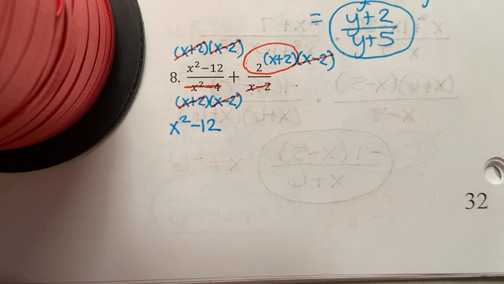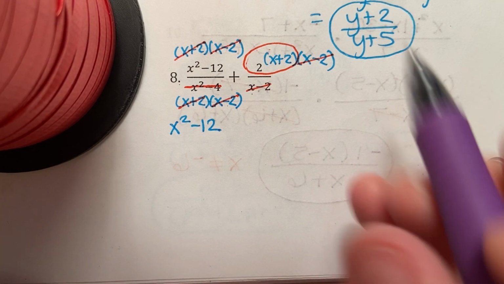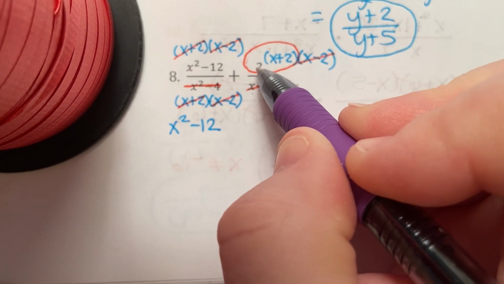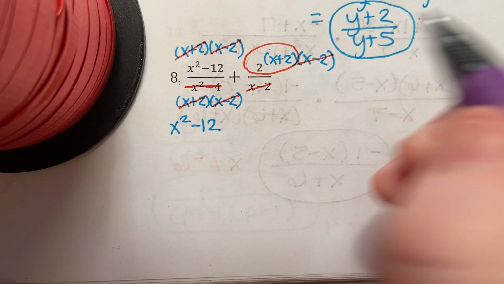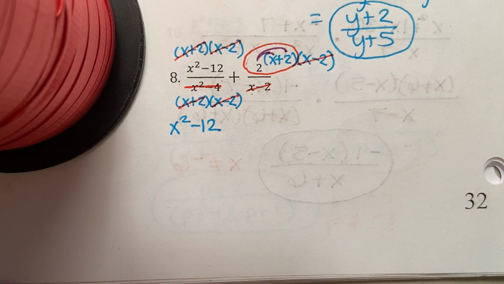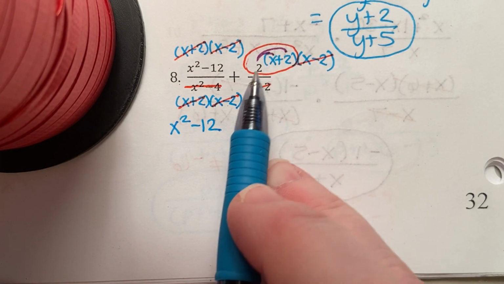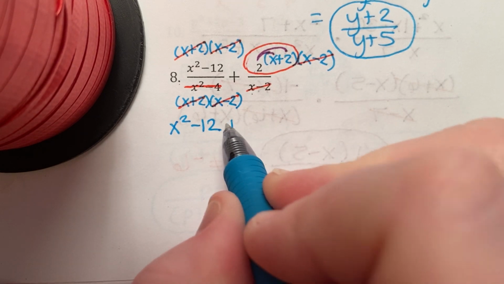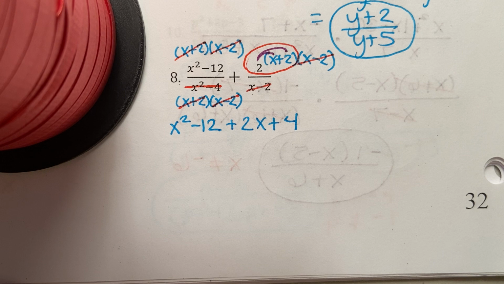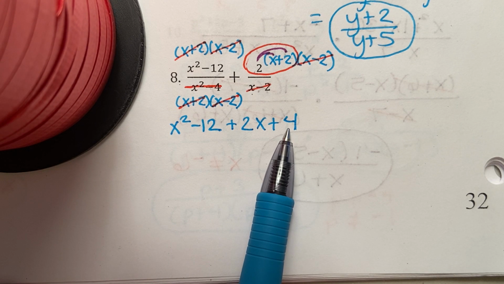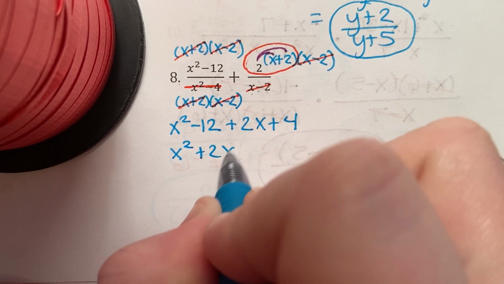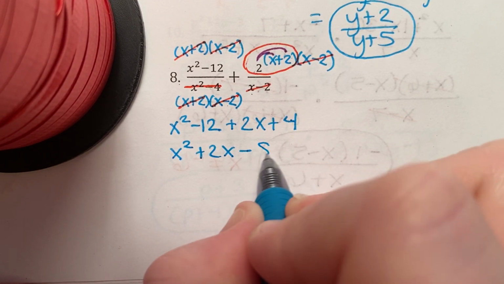So if you want to help save yourself some steps, then remember this is multiplication. So if I had 2 times this, what would I do? Well, I would have to distribute, right? So when you distribute, I get 2x plus 4. So plus 2x plus 4. Now, I still need to combine like terms, all right? So I would have x squared plus 2x minus 8.